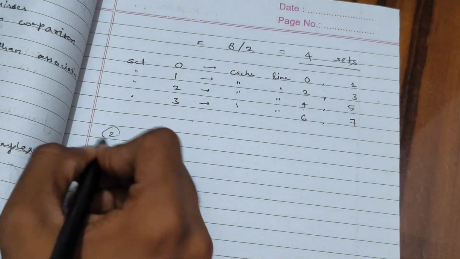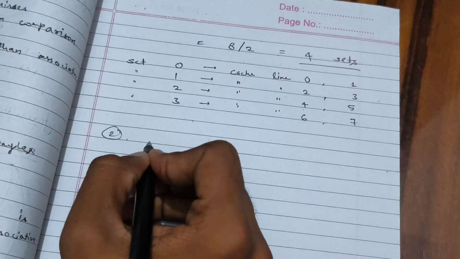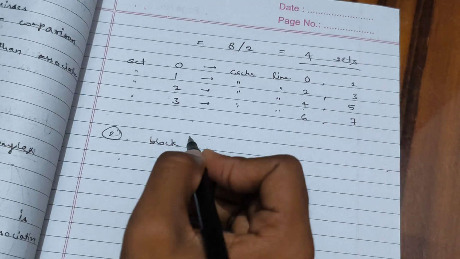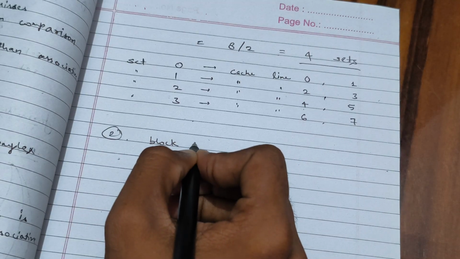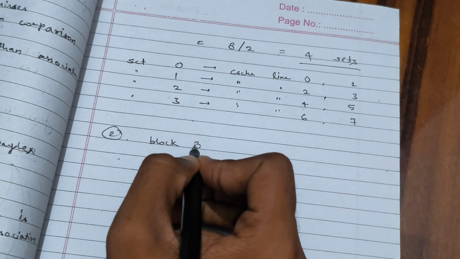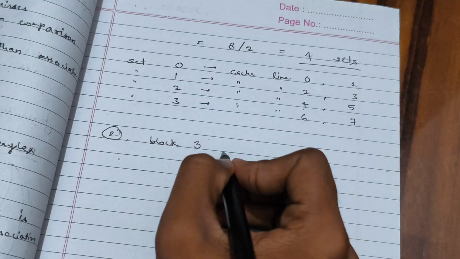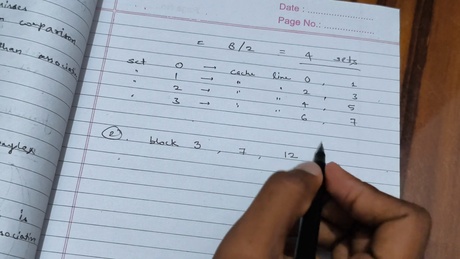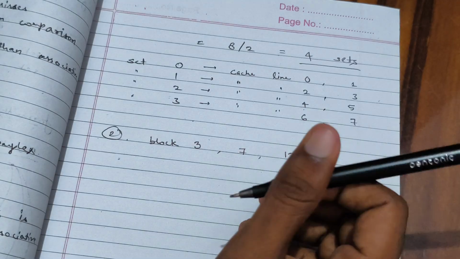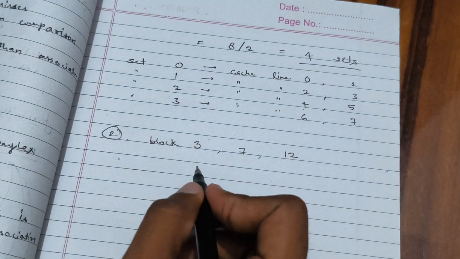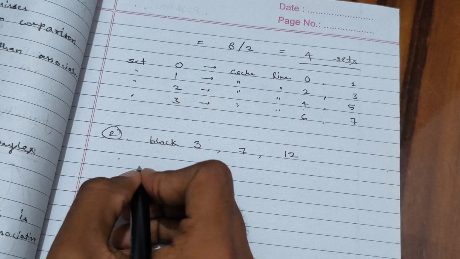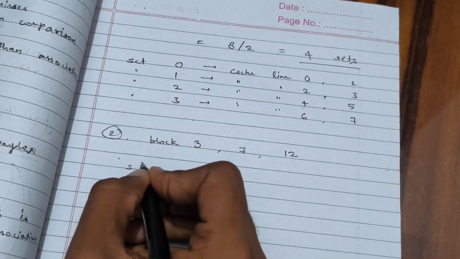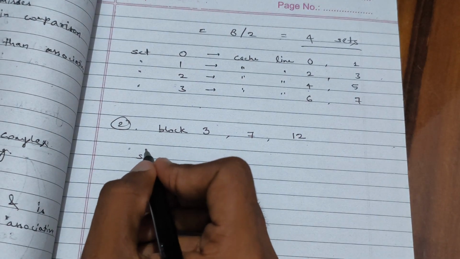Now next we need to find where the blocks would be stored, like in which set the blocks would be stored. Block 3, block 7, block 12. So for this our formula states in which set they would be mapped.